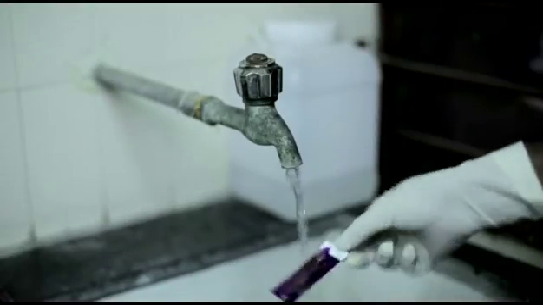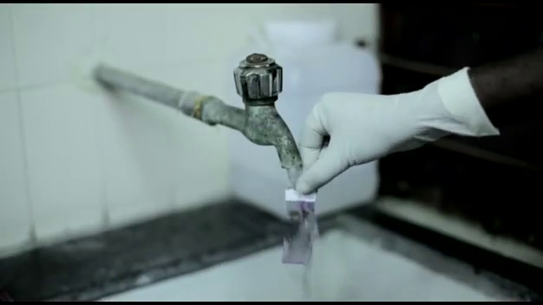Leave to stain for 15 minutes. Wash off the stain with tap water. Dry the slide upright. The slide is now ready.